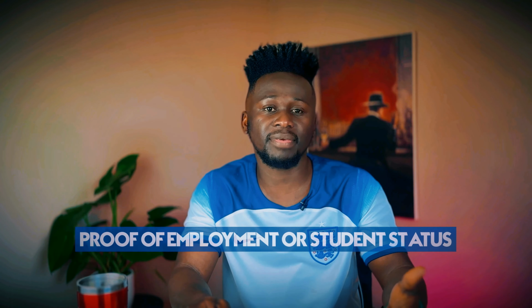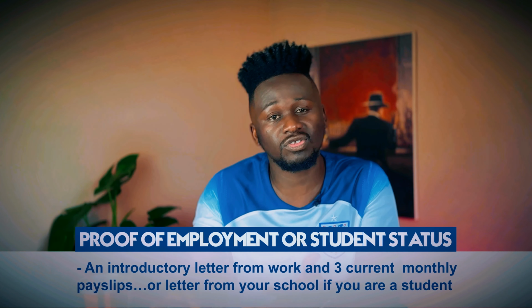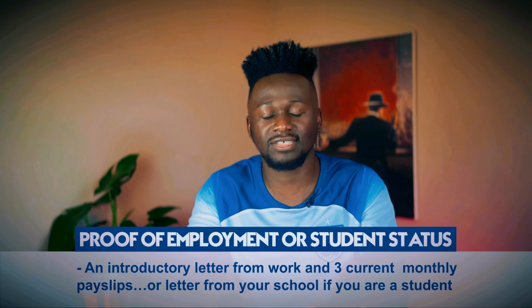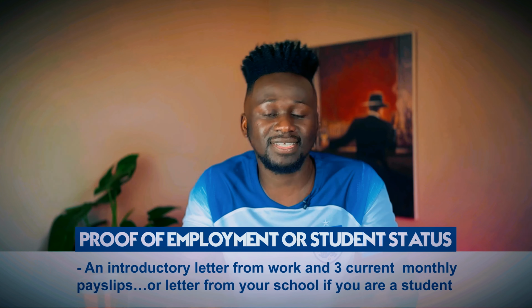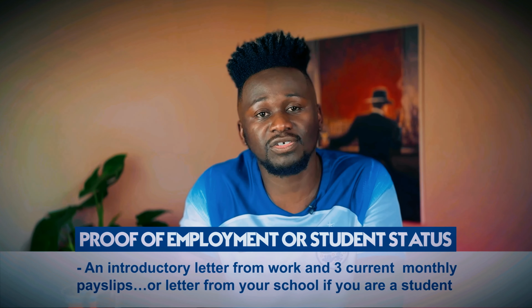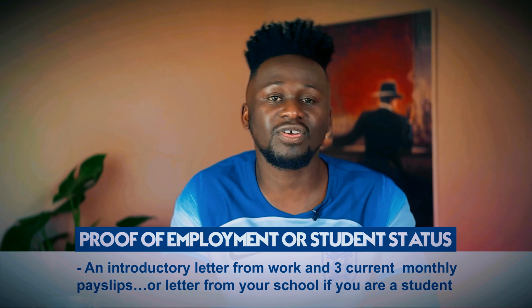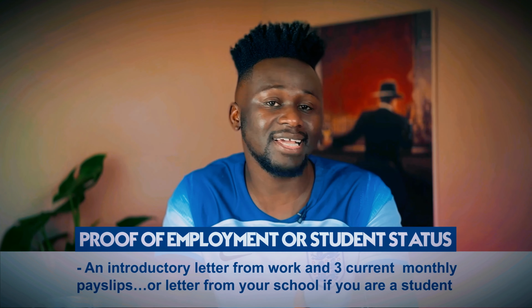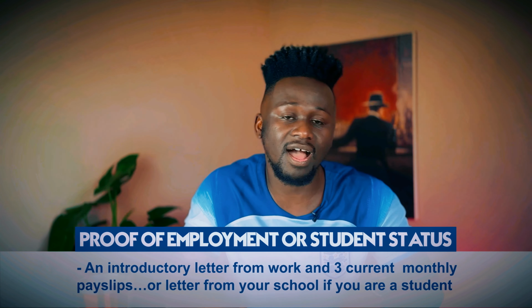Now let's look at the 8th point, which is a proof of employment, or if you are a student, a proof of your student status. So you have to get a letter from your employer stating that you currently work with them and they should assist you in whatever you are coming to do. Just like an introductory letter, you can get the same letter from your school so that you add it to your document nicely, then you send it to your visa appointment.